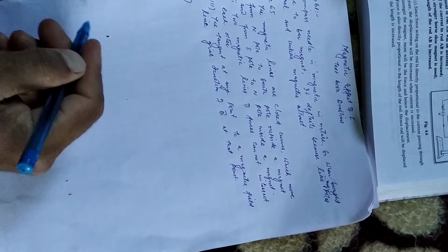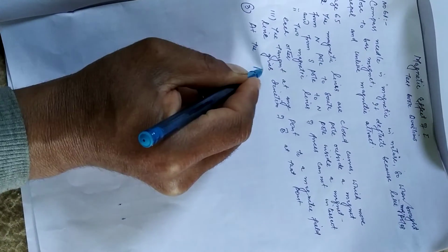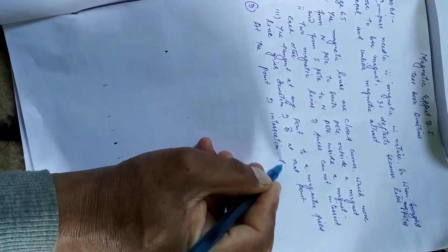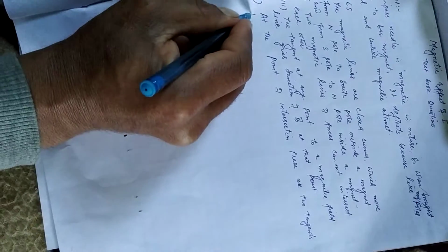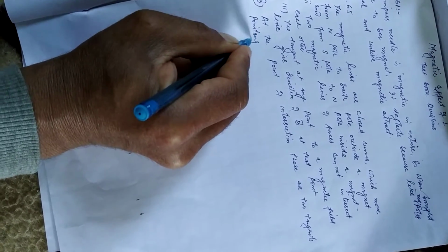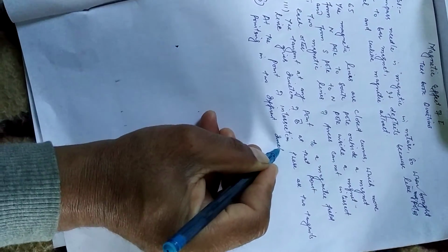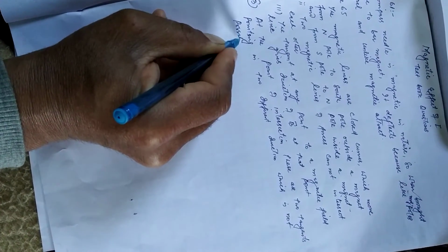Now the third question on page number 65: why can two magnetic lines of force never intersect each other? The simple answer is that at the point of intersection, there would be two tangents pointing in two different directions, which is not possible. Because the magnetic field at a given point can have a magnitude but only one direction. Two different directions is not possible.